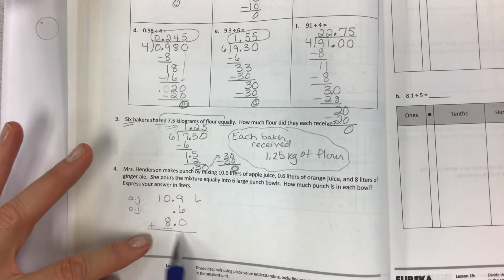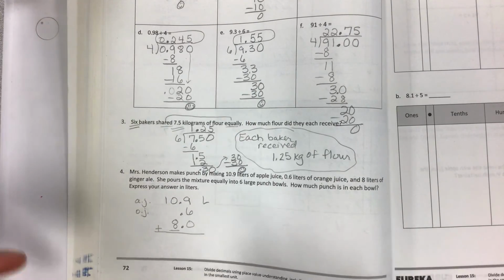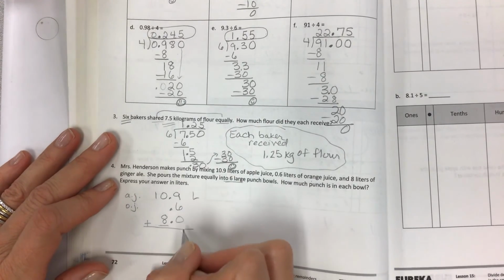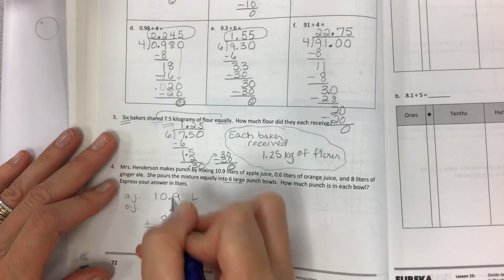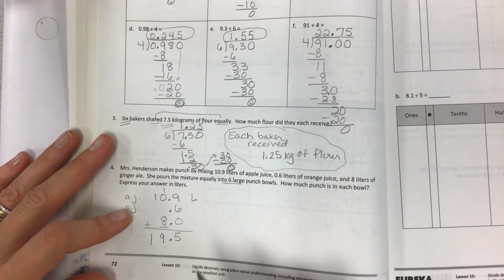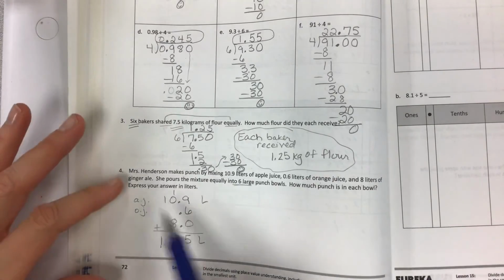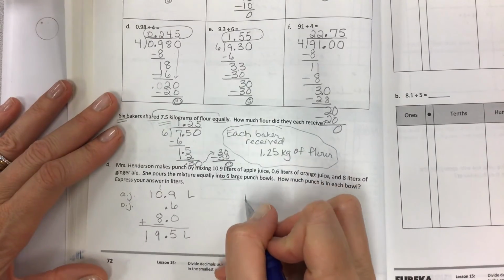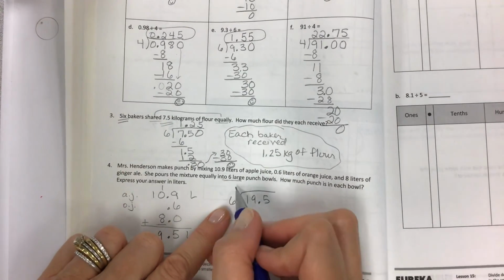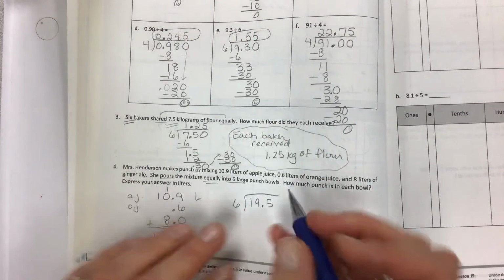So we need to have the total number of liters of all the juices so that we can then share them in these 6 bowls. So when you add 6 plus 9, you get 15. And then we end up with 19 5/10 liters of all the juices and the ginger ale, so all of our delicious drink. And we're going to take our 19 5/10 and we're going to split that into these 6 bowls. So we have to share it equally. Watch for these words. Keyword, pours it equally.